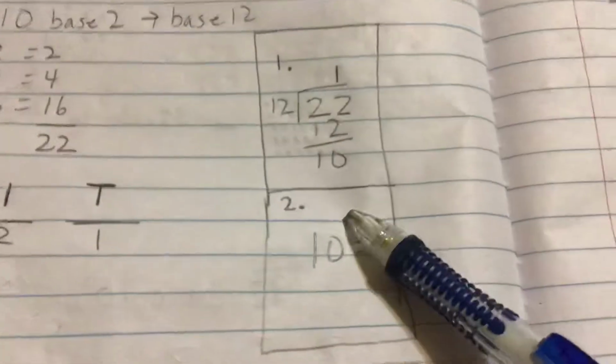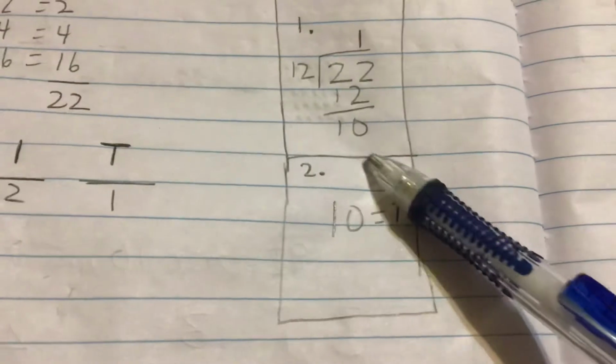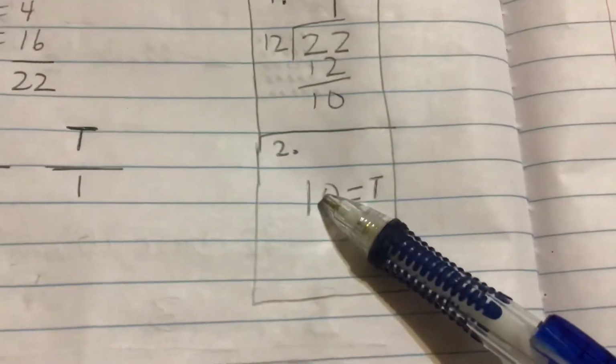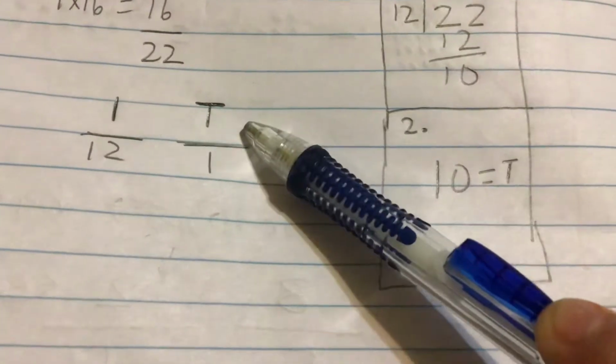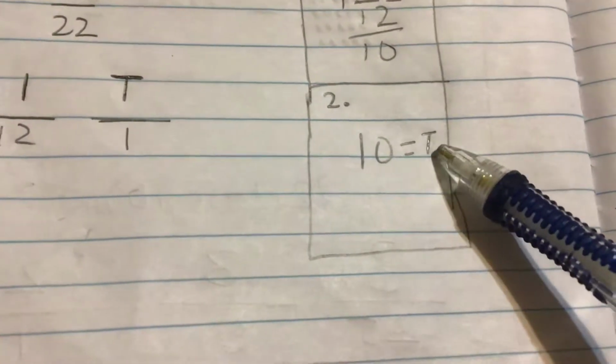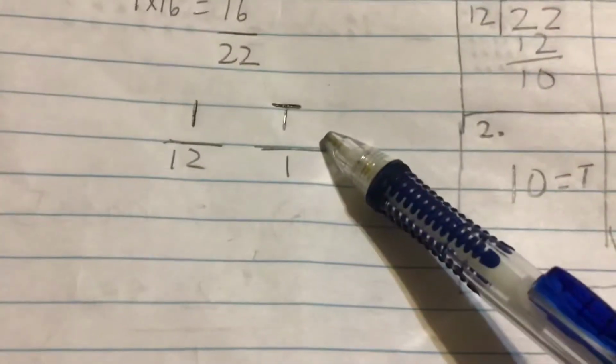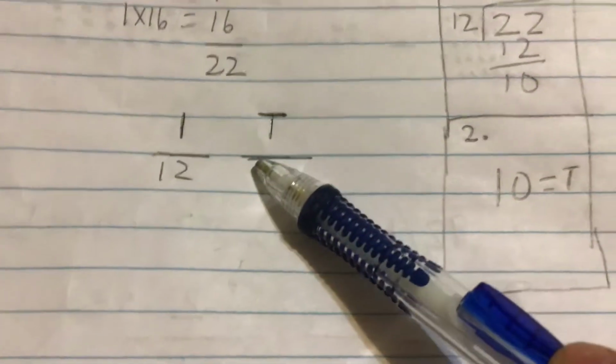Then you get your remainder, which is 10, but you can't divide anymore. So in this place we will put 10, but we can't put 1 0 because that wouldn't make any sense. So when we use base 12, 10 is represented by t. So in the ones place we put t, and your answer would be 1t base 12.